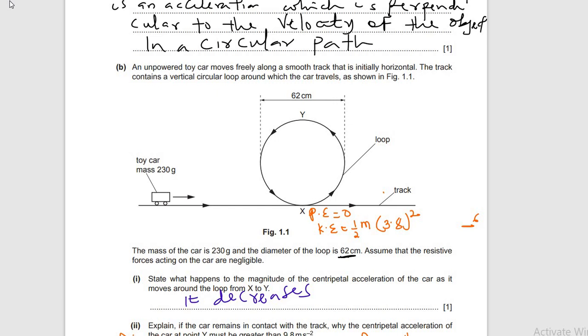Now, at this point at y, this at x, potential energy at y, it has gained height, is mgh. Height at y is 0.62. That's the height at y. That's the diameter, 0.62.